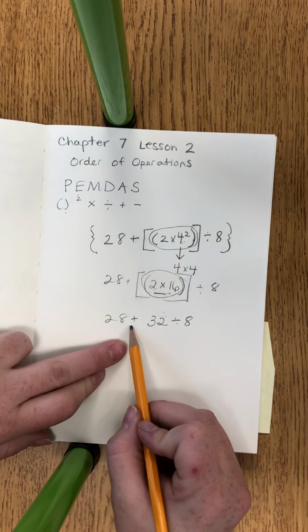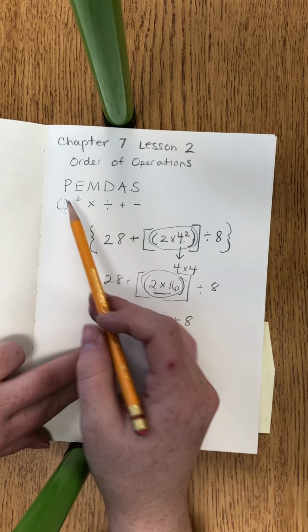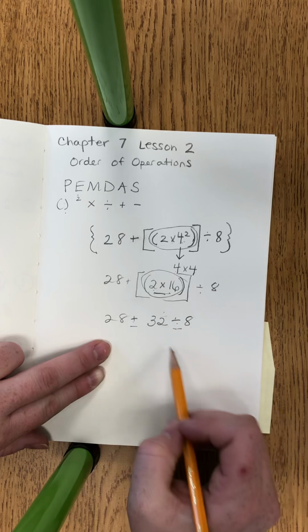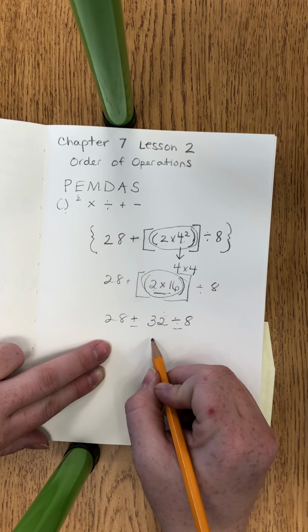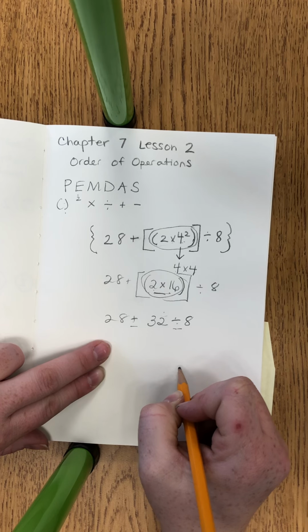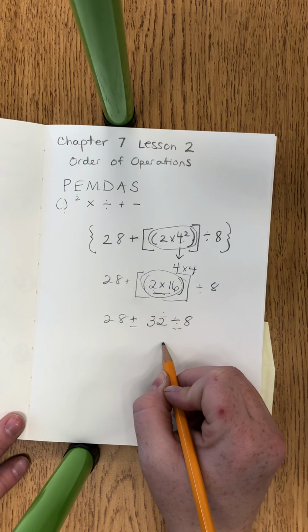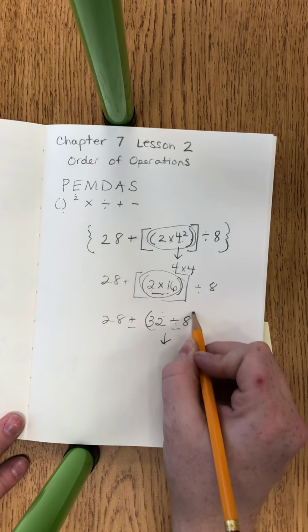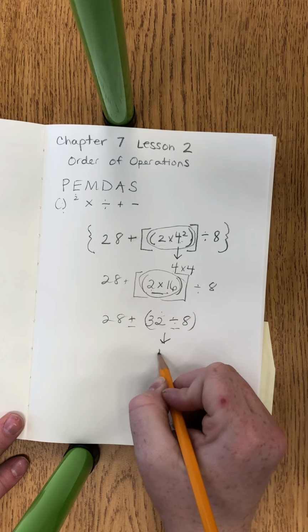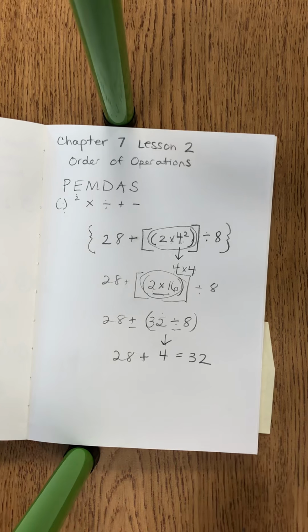I'm able to now put this in with the rest of my math. Well, when I go look back up, I have an adding and a division left. If I look at PEMDAS, I'm going to divide before I even add. So 32 divided by 8 is 4, all right? So Miss Adams can do that part first. It's 4. Bring down my 28 to add, and then I am left with 32.